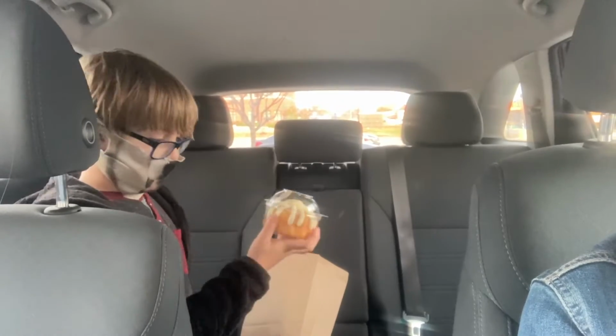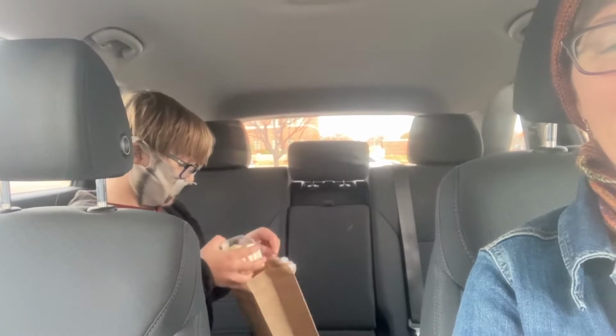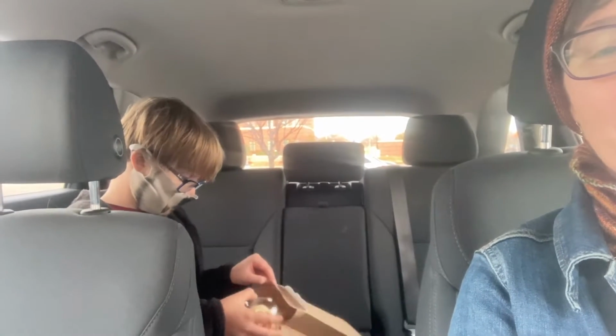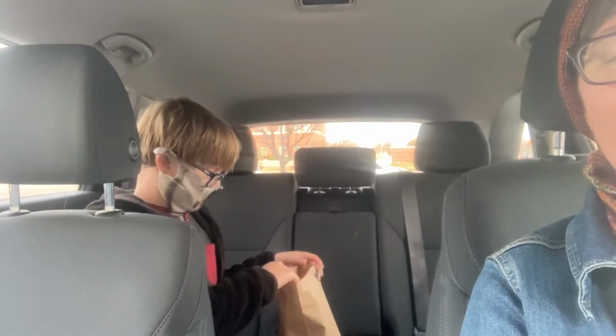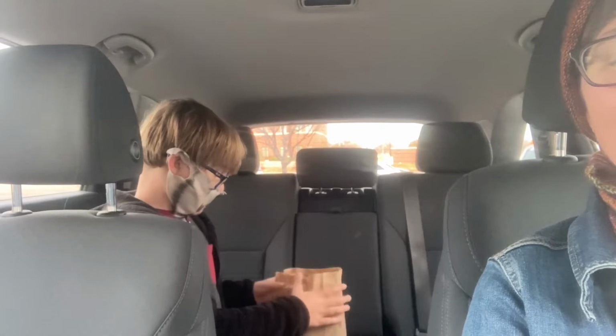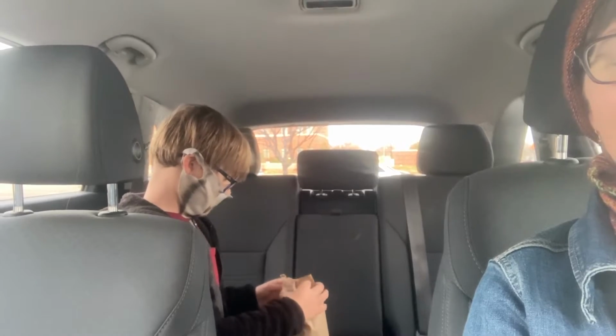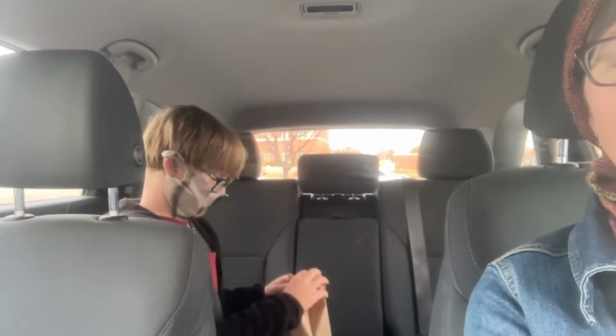So hopefully this one's just as delicious as the chocolate chip. I'm sure it will be. I'm gonna save it for home because these things are like things I need to eat on a plate. Okay. And then what are you gonna do after you eat it? Probably do more schoolwork. More school. You gotta catch up, don't you? All right, make sure you buckle up.